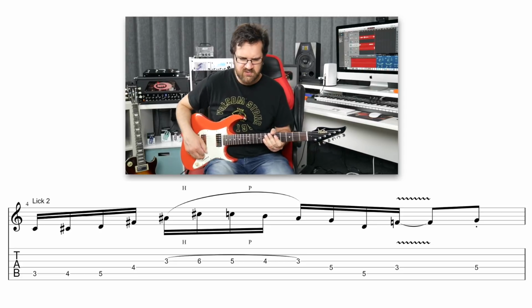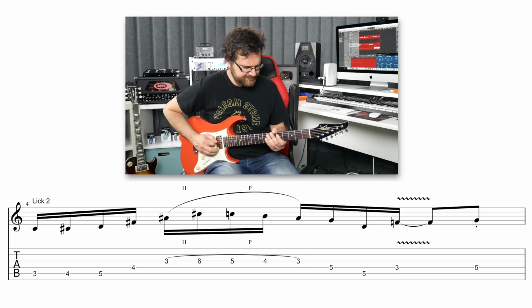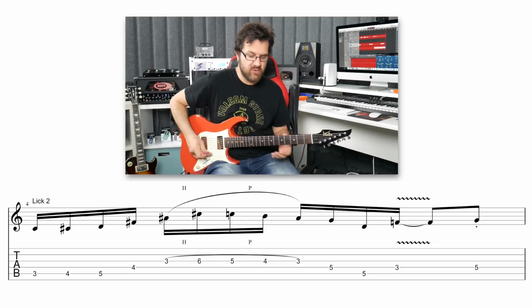For example, let's try that over the backing track. So, taka, taka, taka, taka. Kind of works, right?